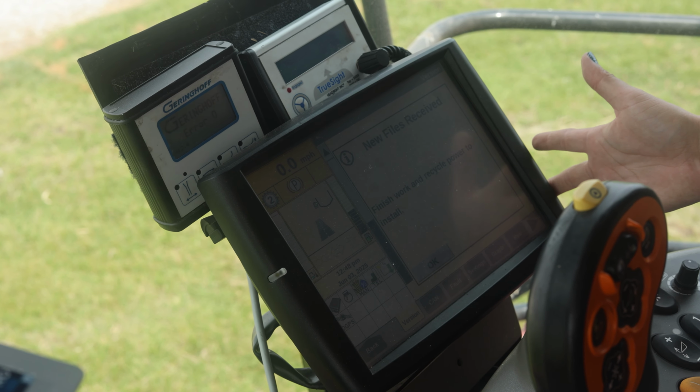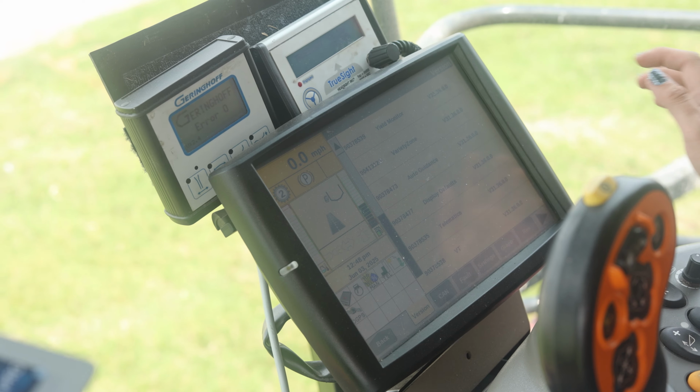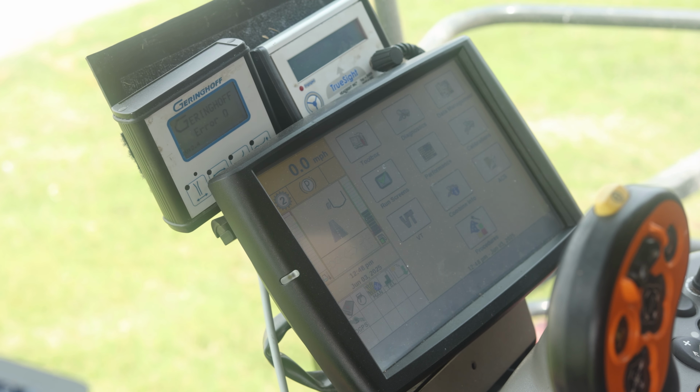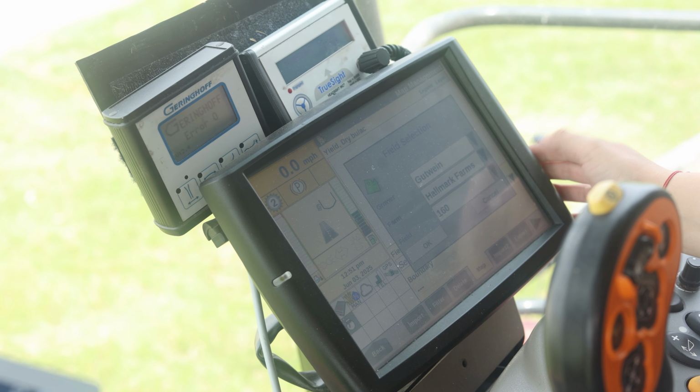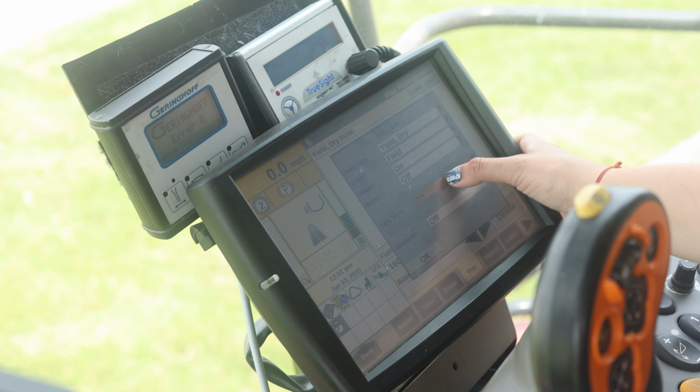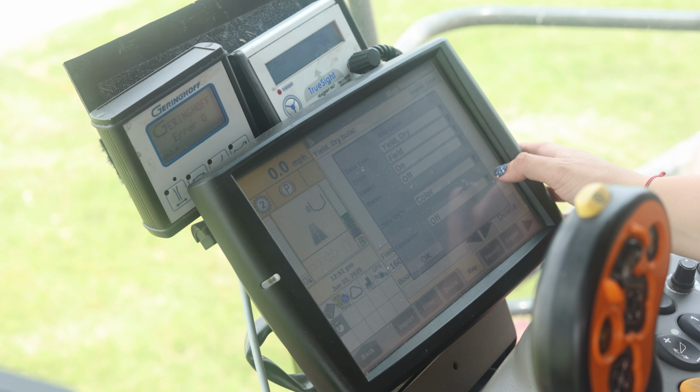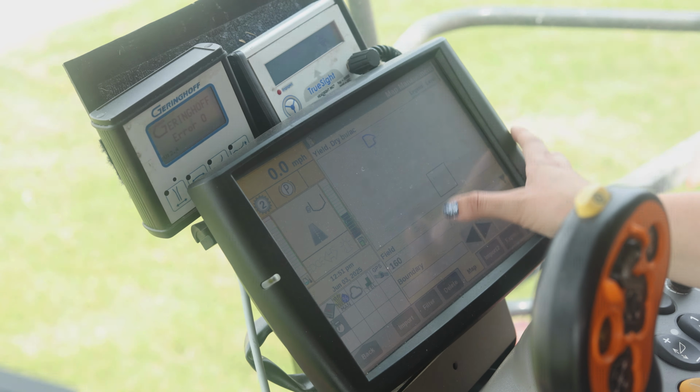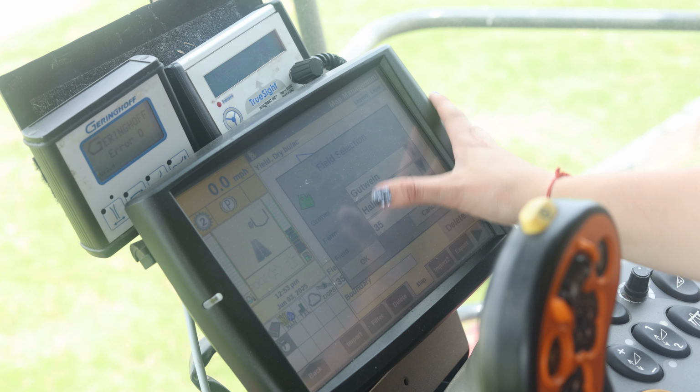So our new files have been received in. We'll push OK. The files will be brought in. Okay. So there's our field. Data style, color. Okay. Leave it on that one, that's fine.